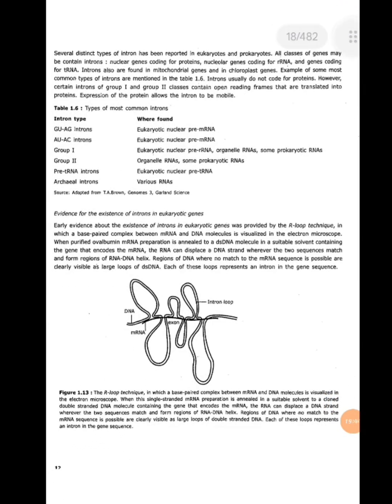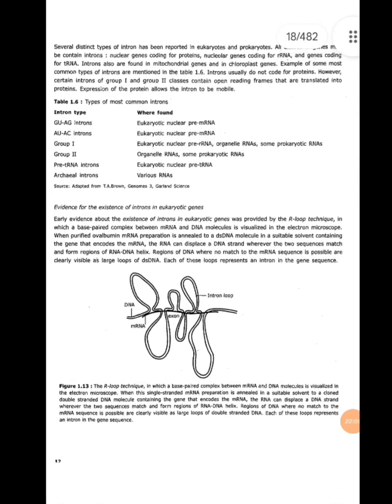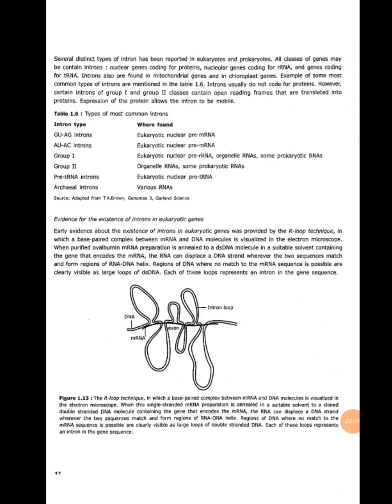So introns have been reported in both prokaryotes and eukaryotes, but rarely in prokaryotes. They may be present in nuclear genes for proteins, nucleolar genes coding for rRNA, and genes coding for tRNA. And introns are also found in mitochondrial genes and chloroplast genes as well. As we have studied, there is organelle DNA also in addition to nuclear DNA.